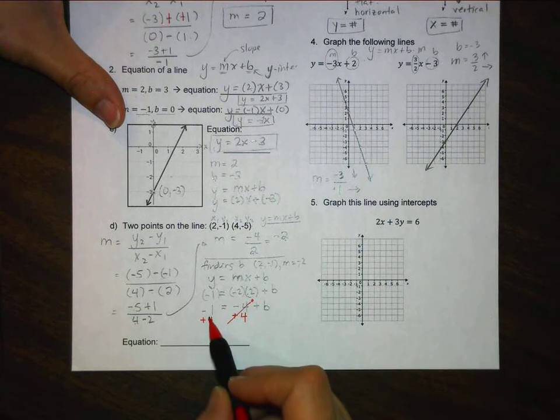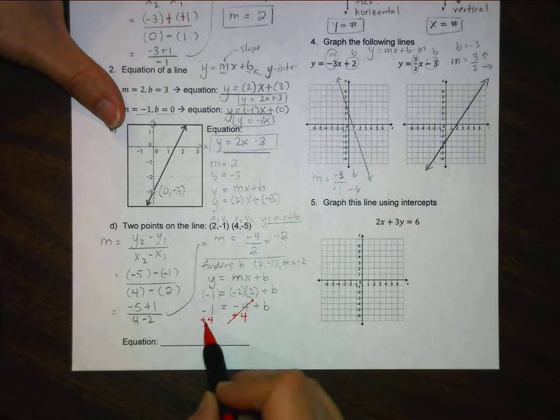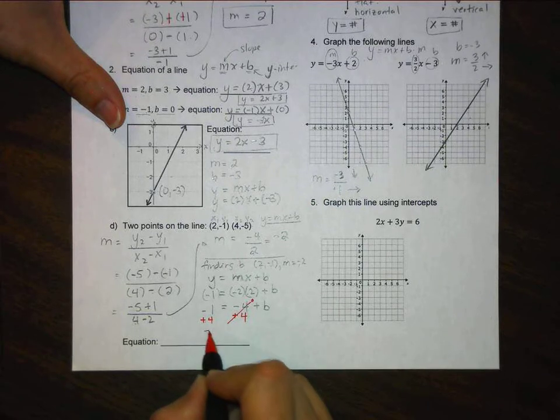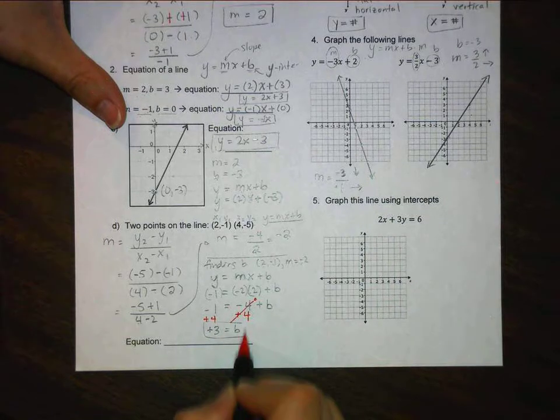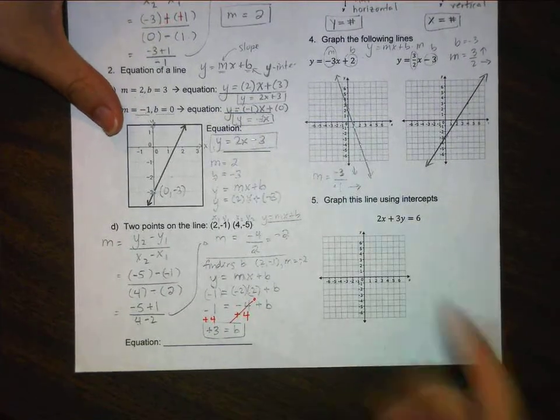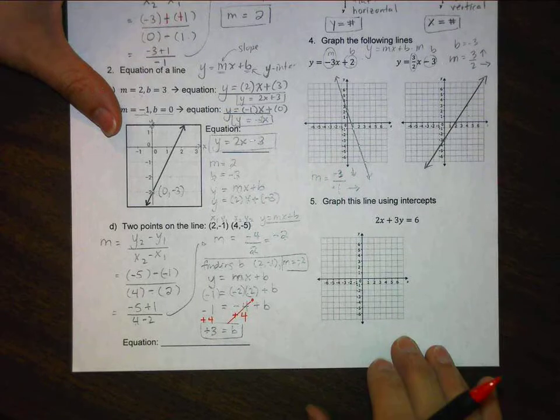Over here you have to do the math. So it's like negative 1 plus 4. That is going to be plus 3. And that equals b. And that's what I wanted to find. I wanted to find b. So there's my two parts, my m and my b.